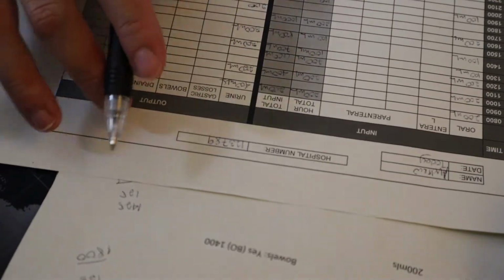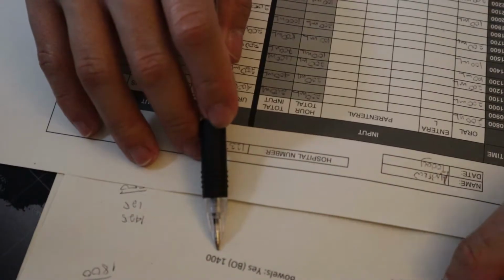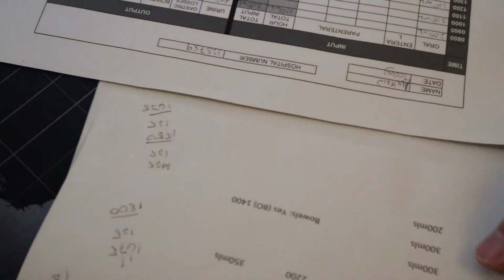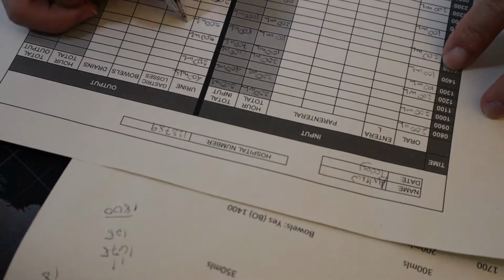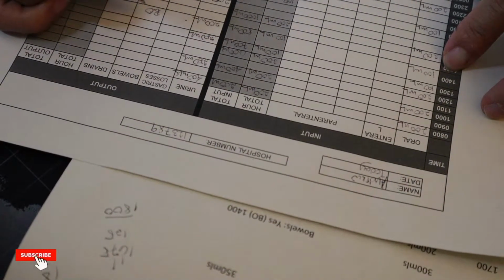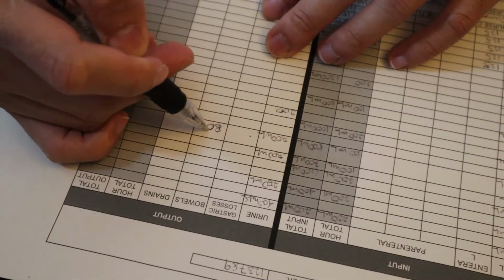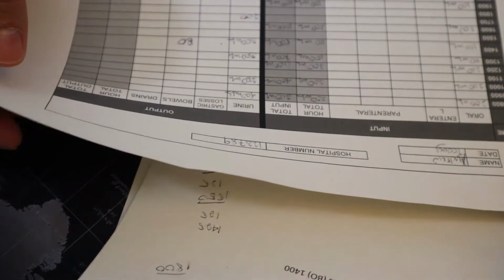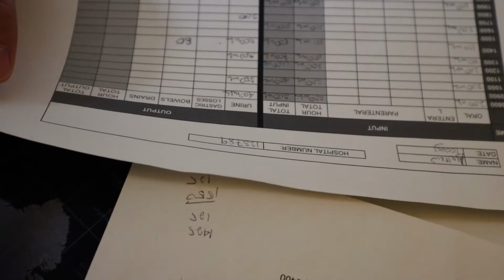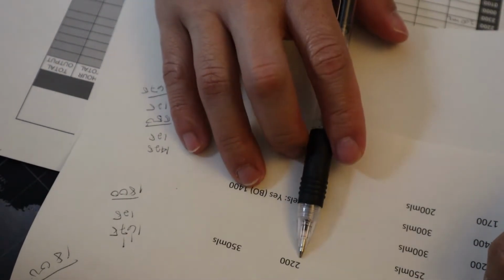And at 14 o'clock, bowels open. It's written there. So at 14, just put BO in there. Bowels open. And always note, guys, there is one thing in there.